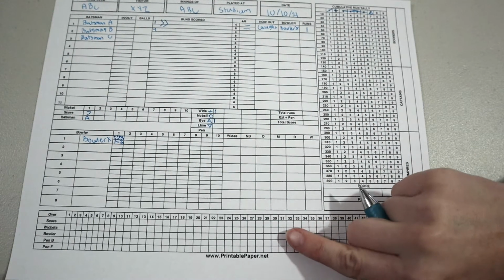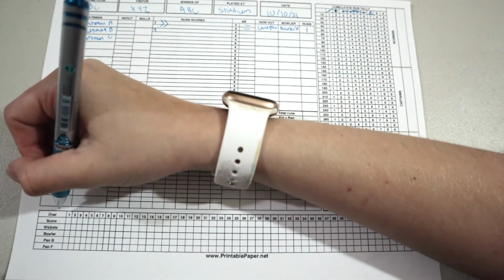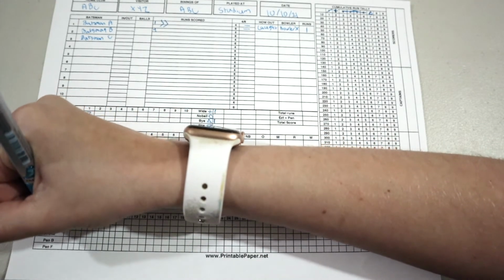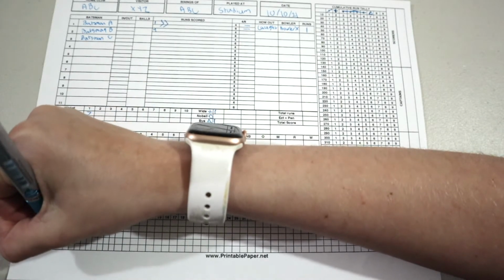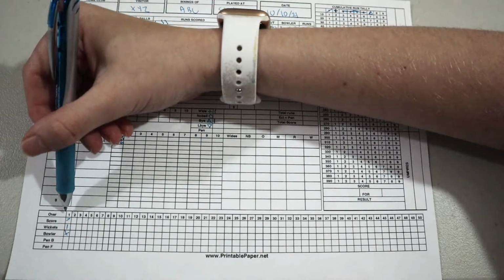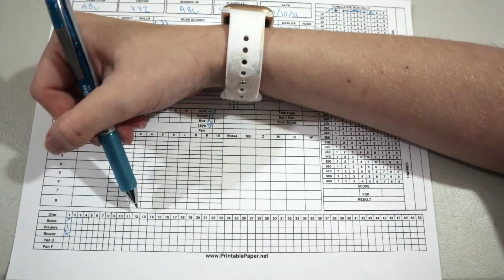And then in this bottom section for the overs, in that first over, you're going to mark that the score was 7, the wickets 1, and that the bowler was X. That's really the important information that you need to mark, just so you have a final score at the end of the over, the number of wickets, and the bowler. So you know where you are in the game.